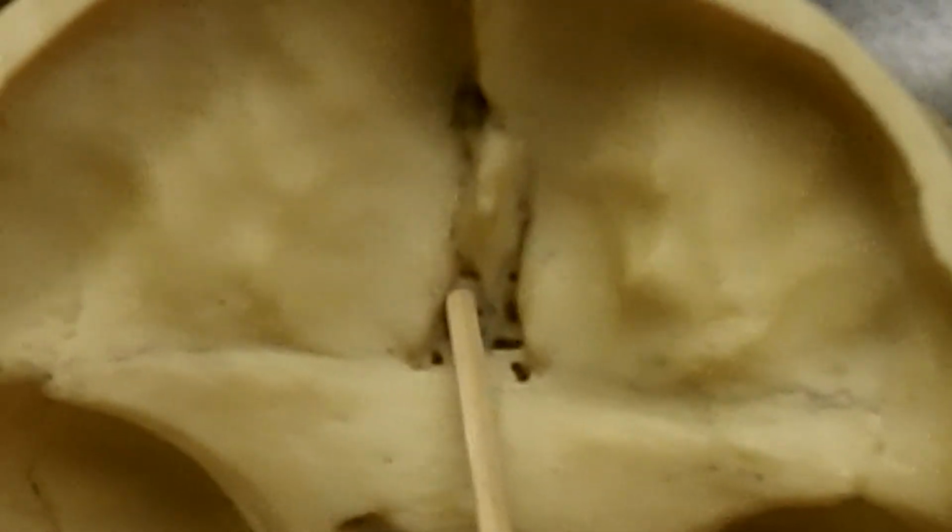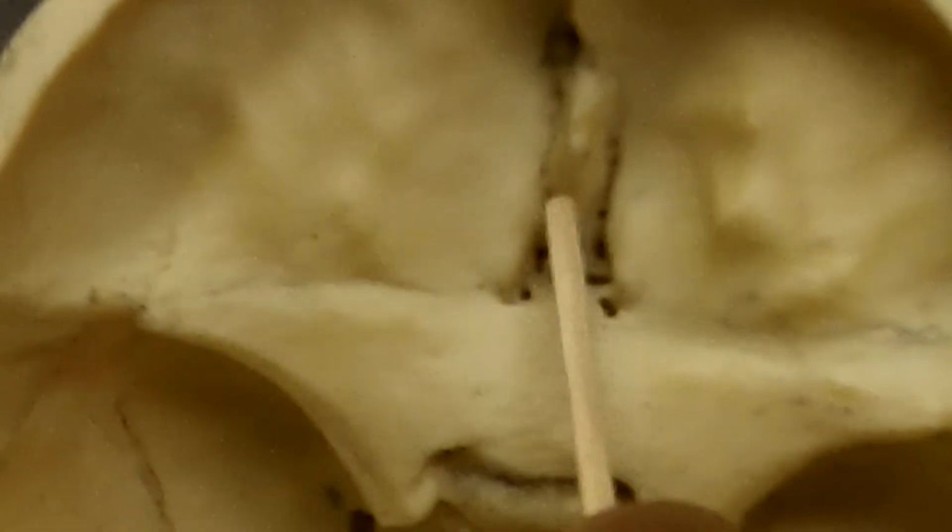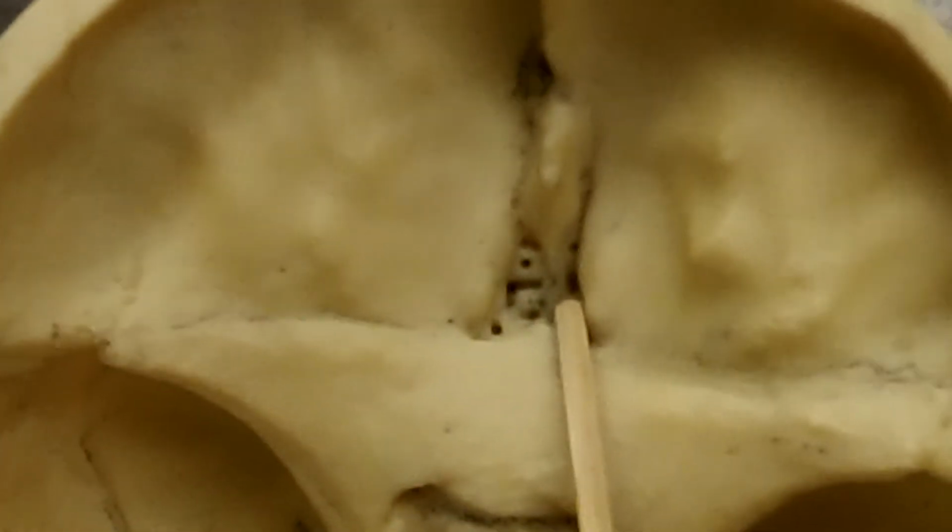The crista galli has a flat surface on either side of it. This, of course, is called the cribriform plate. There are holes that are inside the cribriform plate known as the olfactory foramina. That's what you see here, these little small holes here. There's a hole in front of the crista galli, right here, and that is called the foramen cecum.